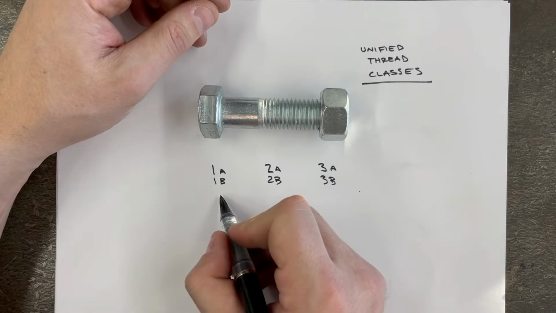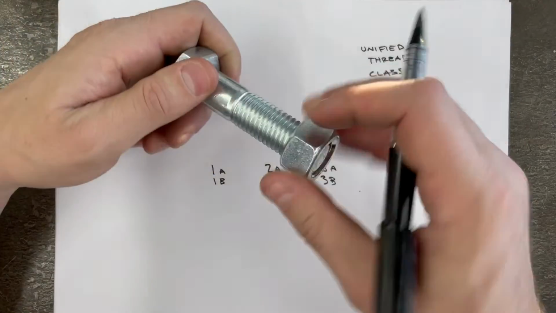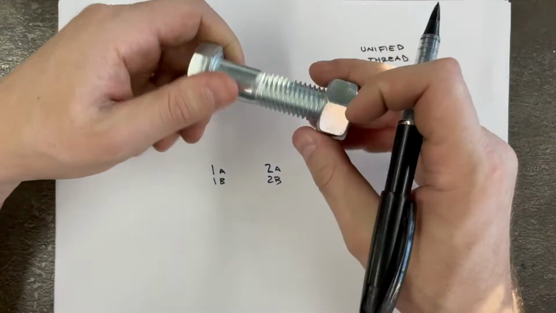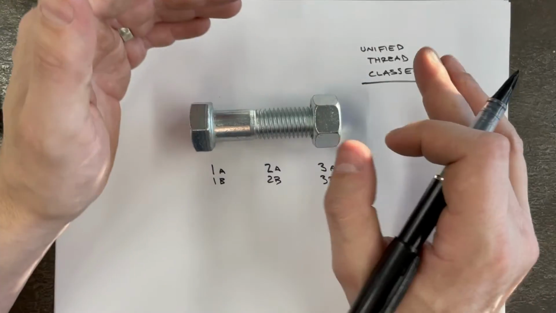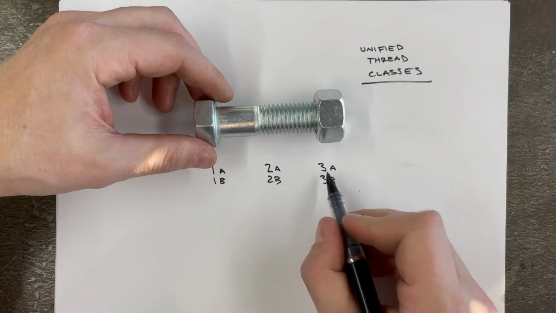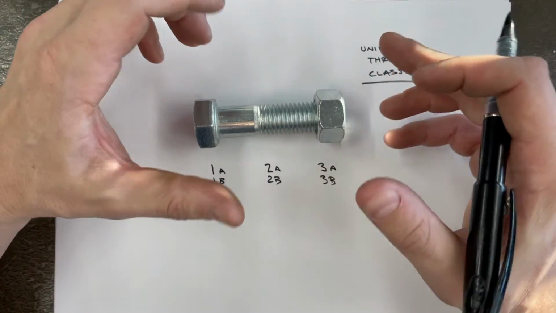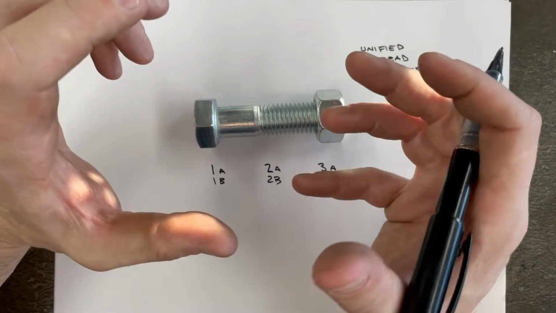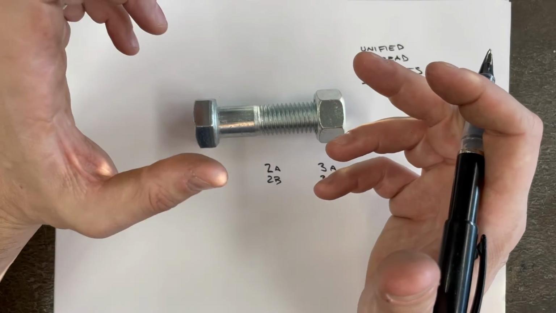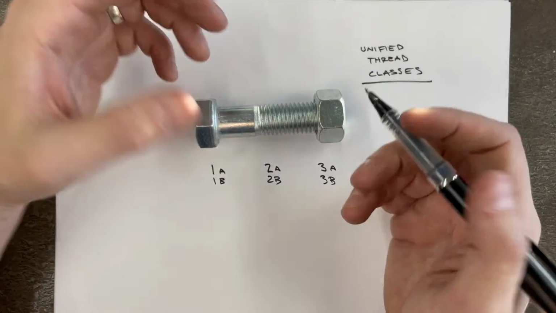A class 1 thread is for really loose parts where you just want to spin stuff on and spin stuff off and assemble, disassemble really quickly, whereas a class 3 is actually size for size, or maybe even a slight interference fit, so that you actually have to spin the nut and cap screw to make the fit.